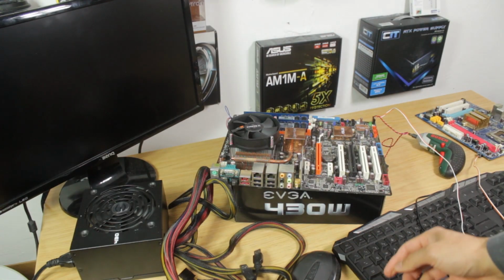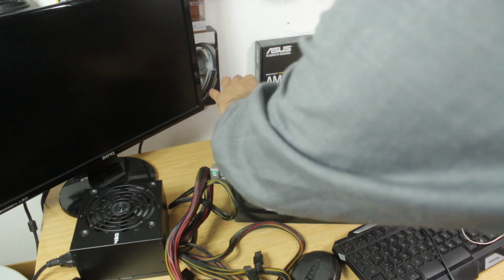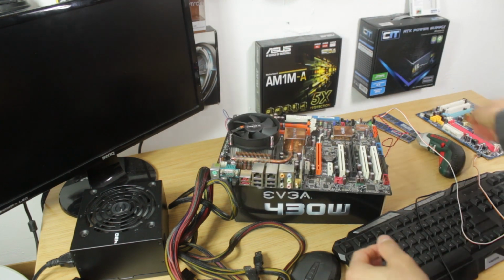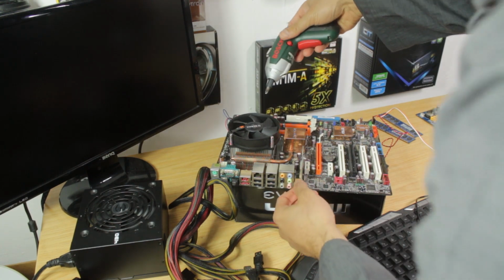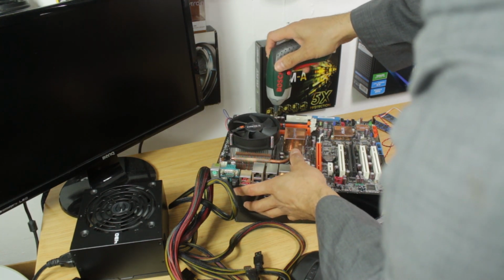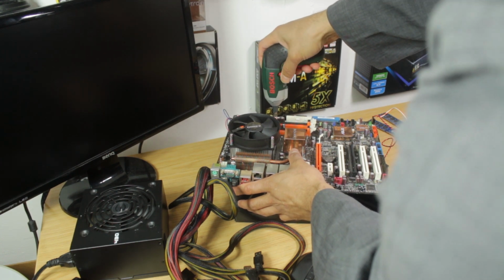Right. And the RAM, put that on the side. Right. I'm also now going to take off the cooler and the processor. Now feel free to use a manual screwdriver. I'm confident with this.